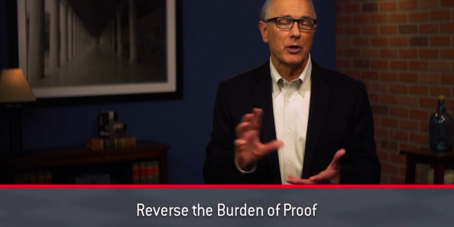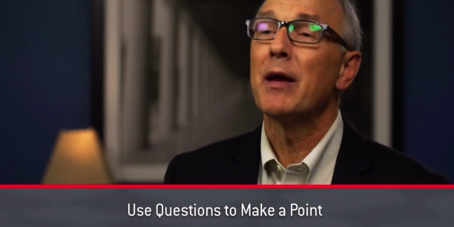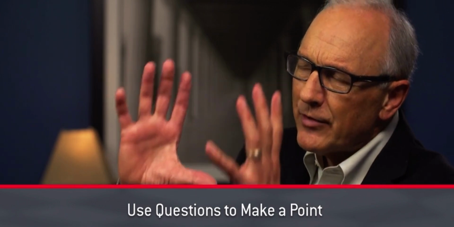The second step of the game plan is to reverse the burden of proof. And we're going to use some form of the question, now how did you come to that conclusion? The last time we were together, we talked specifically and in detail about the third step of our game plan, and that is using questions to make a point or using questions to lead somewhere. And so you have to have a target in view. You have to know where you want to lead the person, and your questions are going to be like arrows that are shooting at that target.